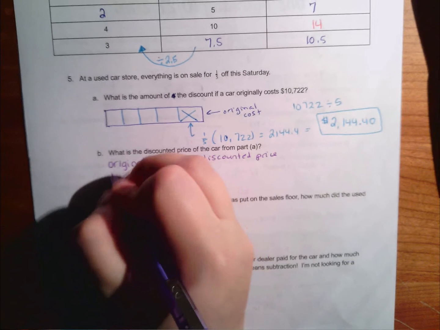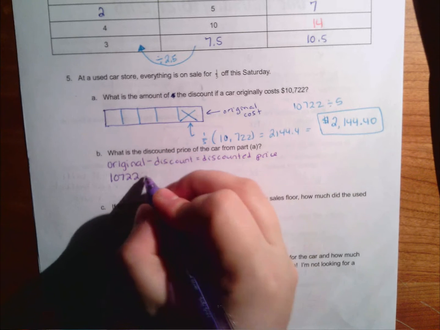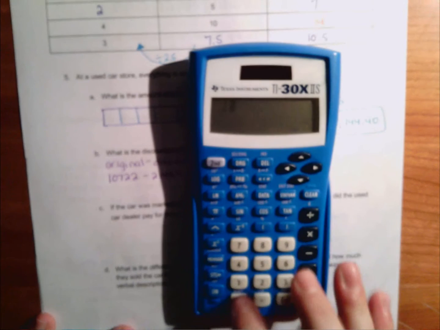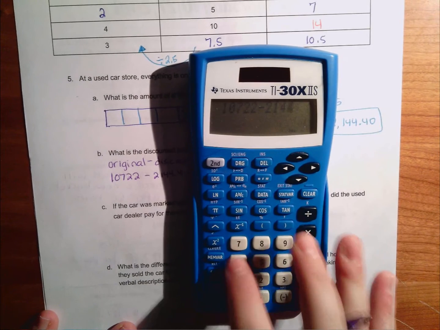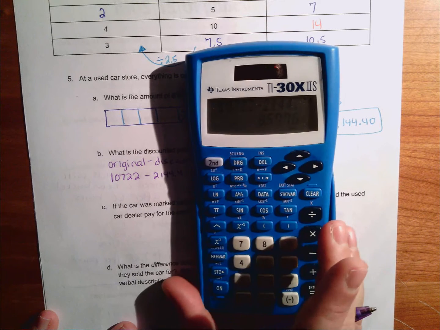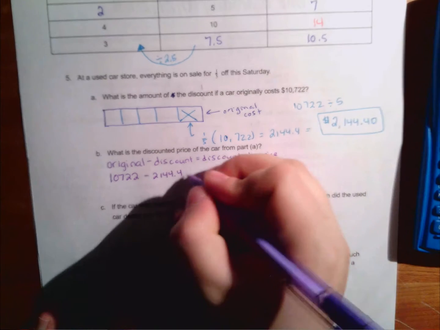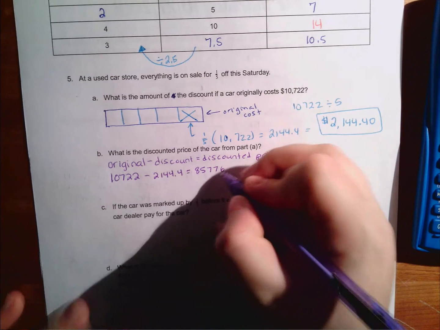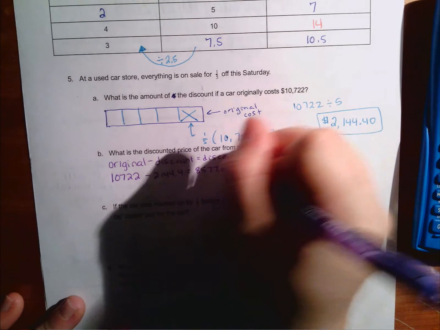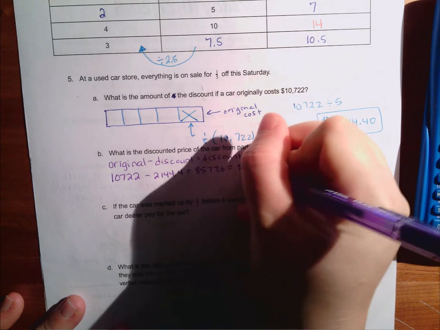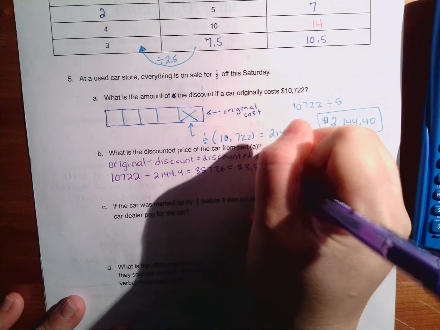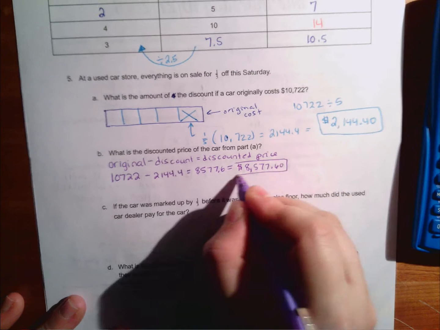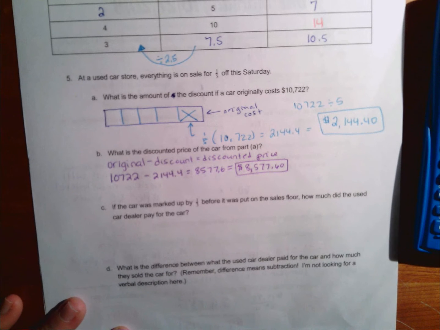So if I take my original price, 10,722, and I take away my discount amount, 2144.4, I get 8577.6. Remember, I'm talking about money, so that means that the discounted price would be $8,577.60.